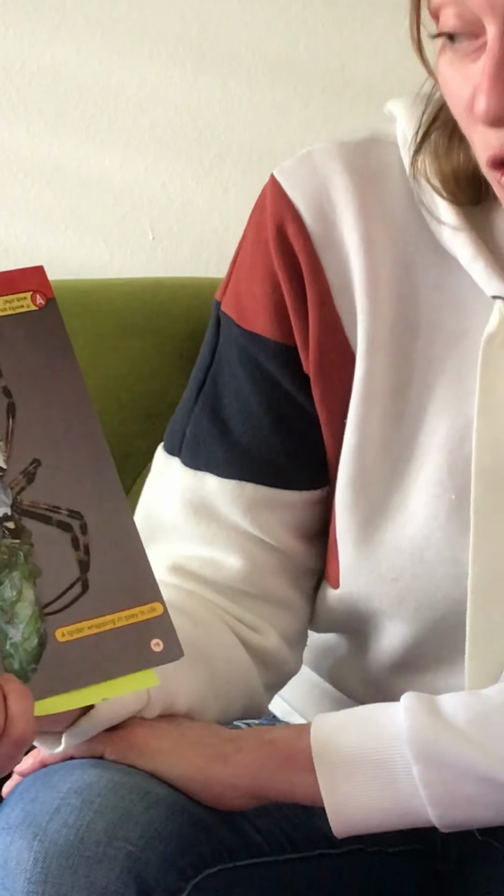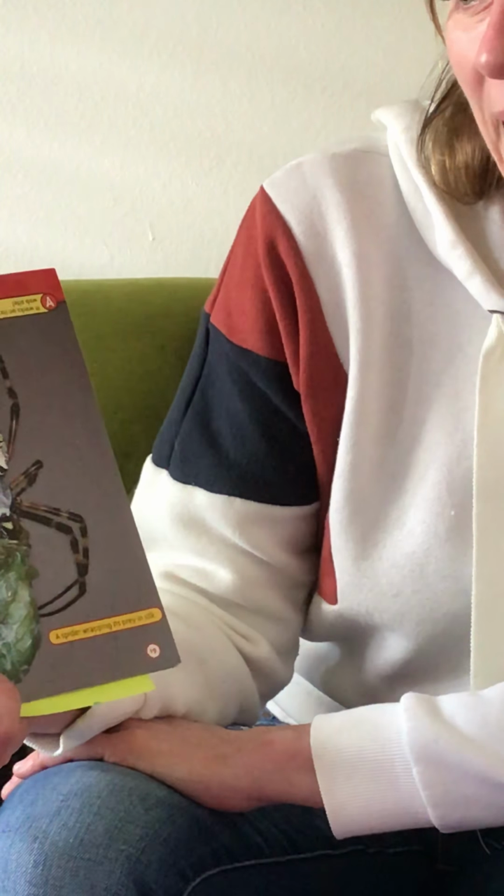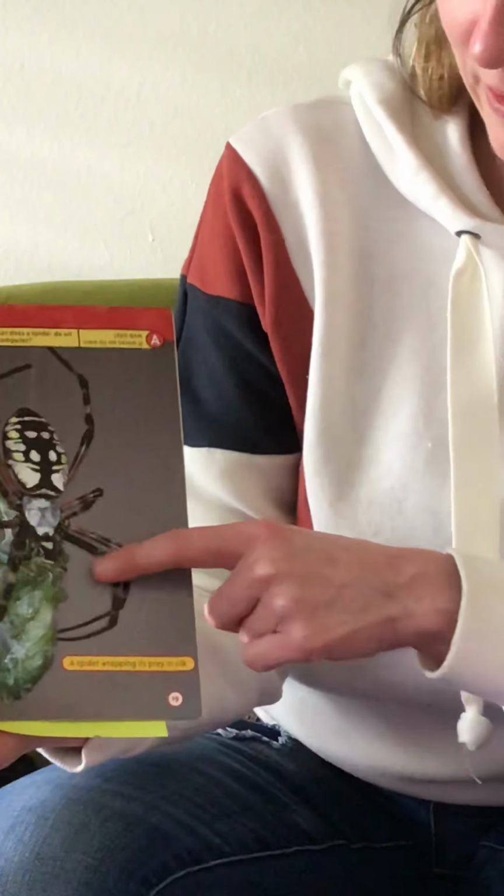Spiders even travel by silk. They use it like a rope. Spiders climb down to different places, or they let the wind carry them. A spider wrapping its prey in silk.